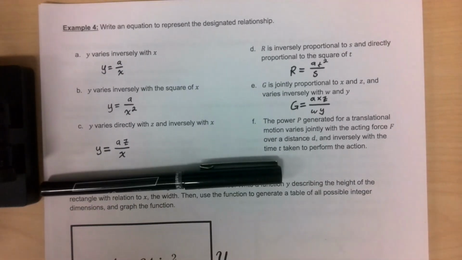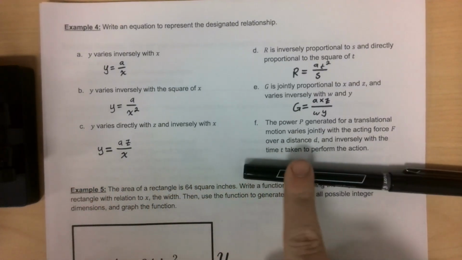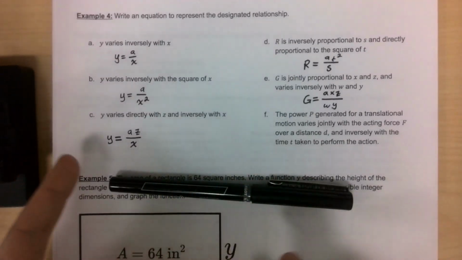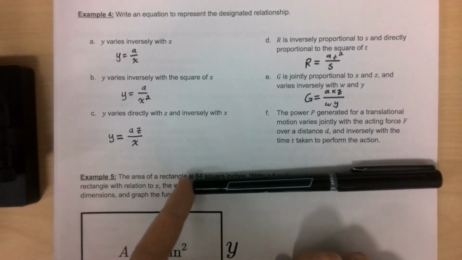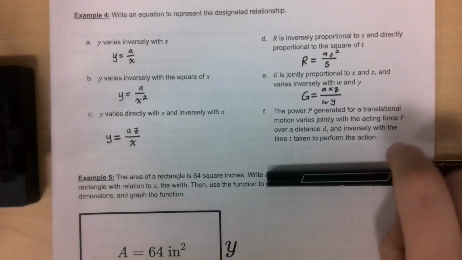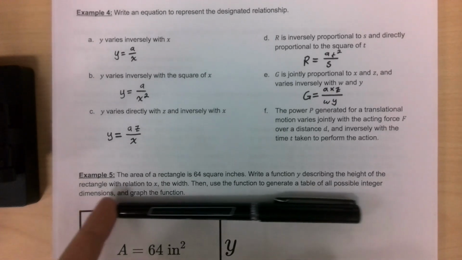The power that is generated for translational motion, so like the power to slide the pen across the table, varies directly with the acting force F, so how much force I'm putting behind it, over a distance d. That just means the more force I give it, or the more distance we go, we say that that is more power.